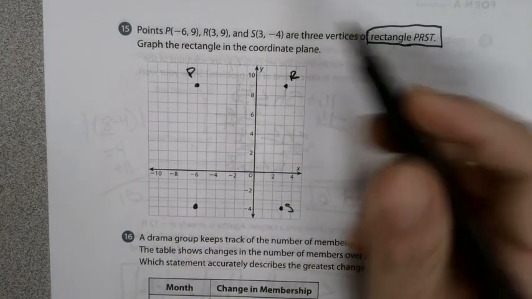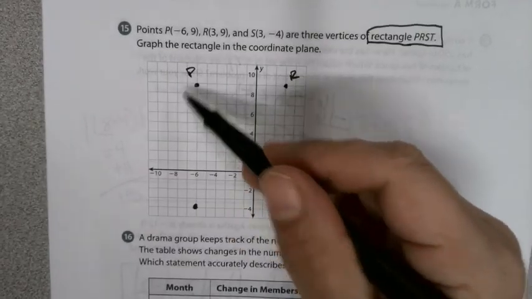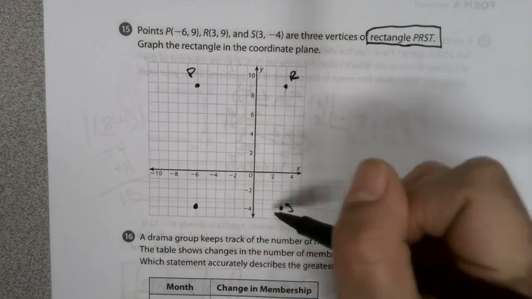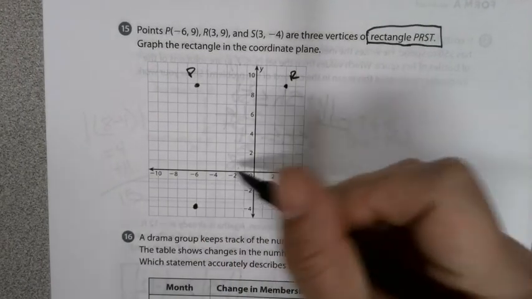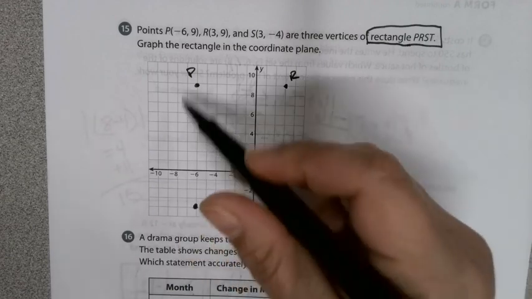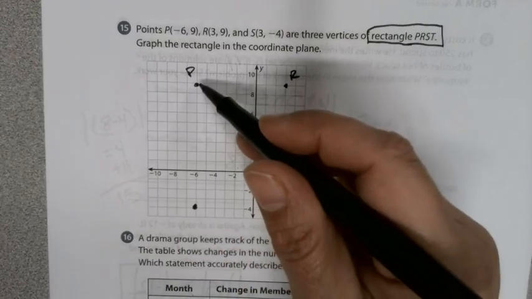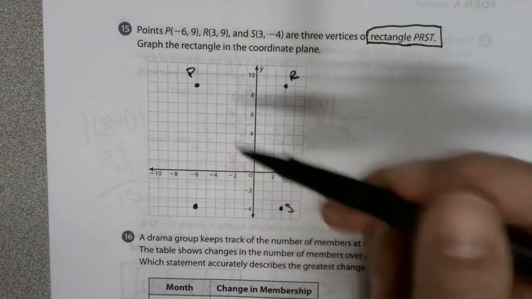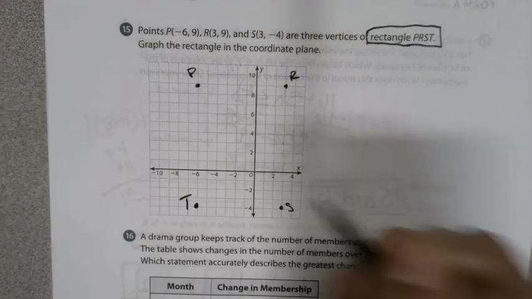So this would have the same y value, but my x will be a reflection of the upper point. So this would be T.